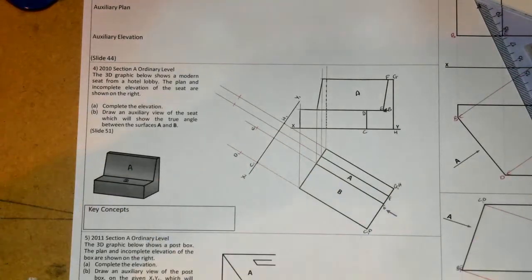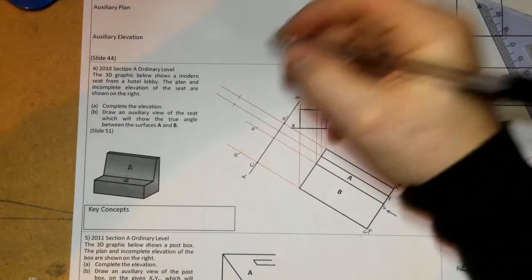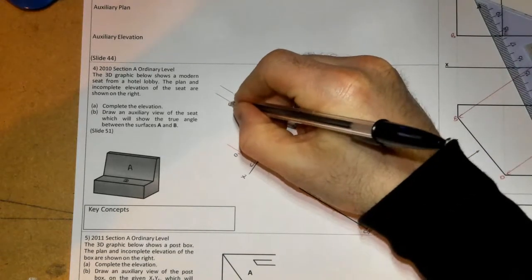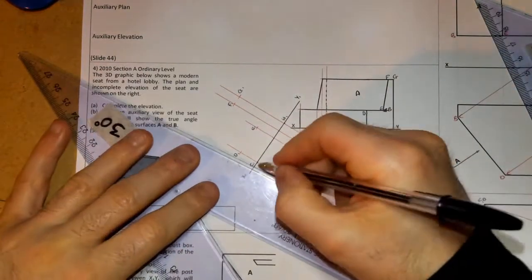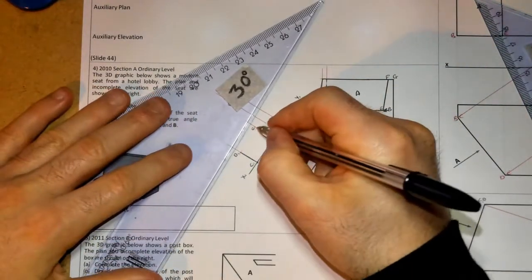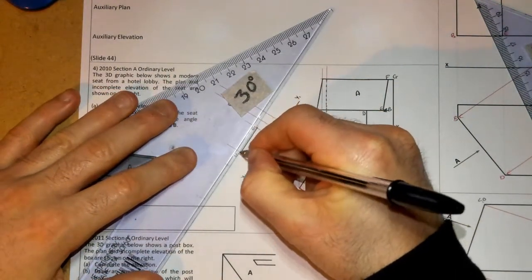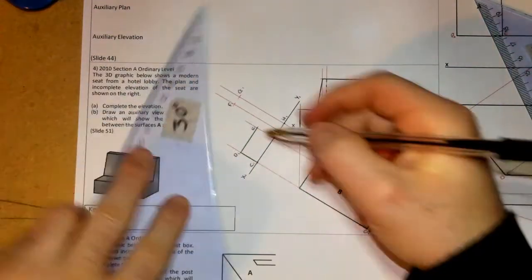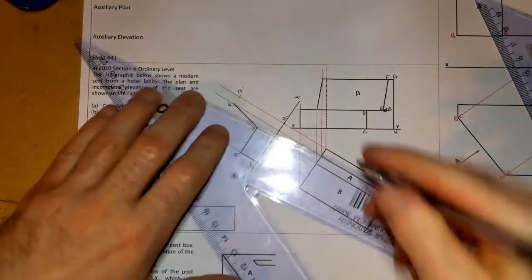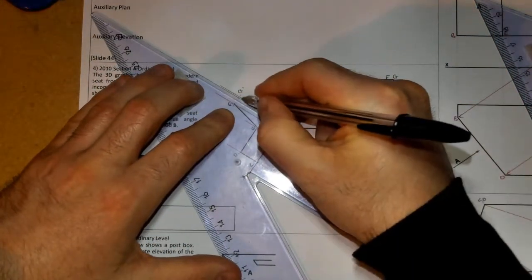So it's just the case now of having in all the points. So that one was G1 and F1. Okay, so just heavy in those, and we should have our angle between the surfaces A and B then. Because that surface B there, okay, and surface A is here. So technically you don't have to complete the rest of it, but I'll just put it in.